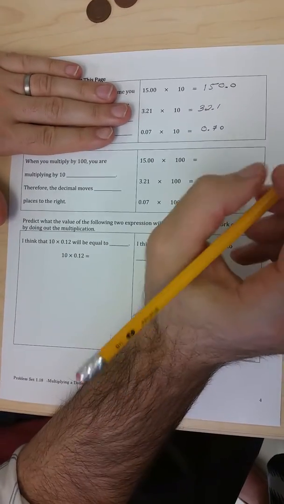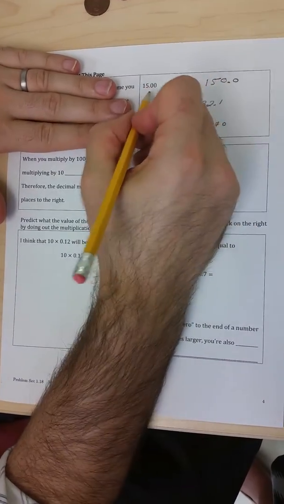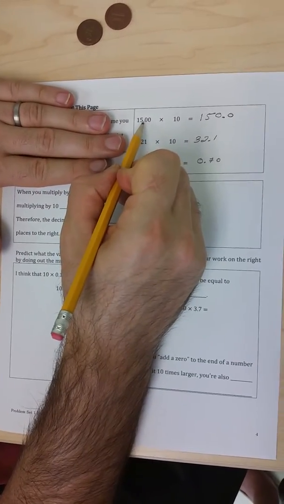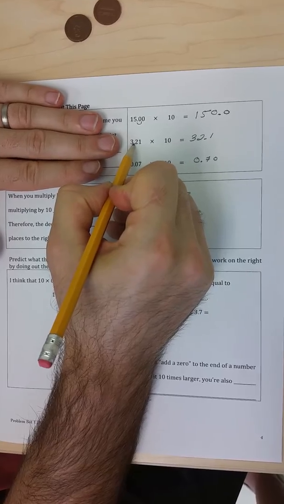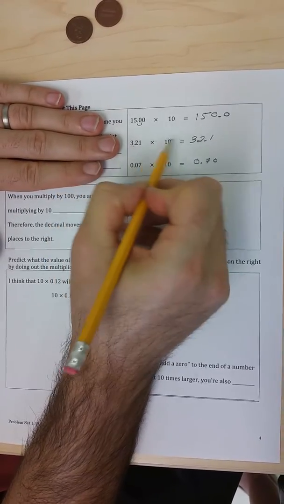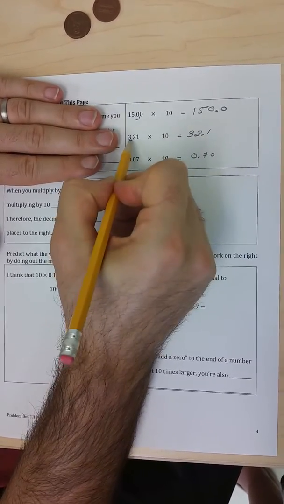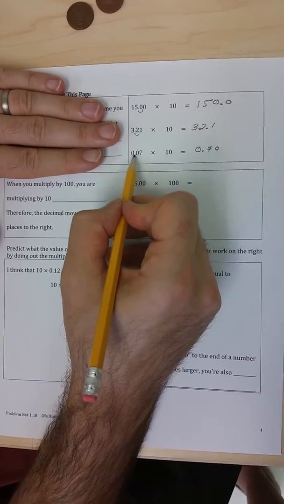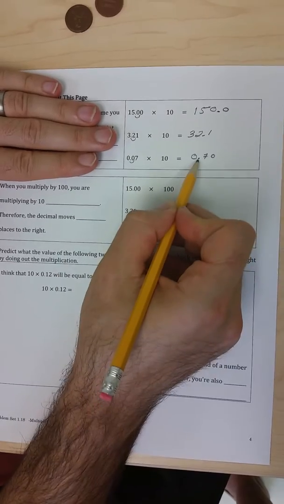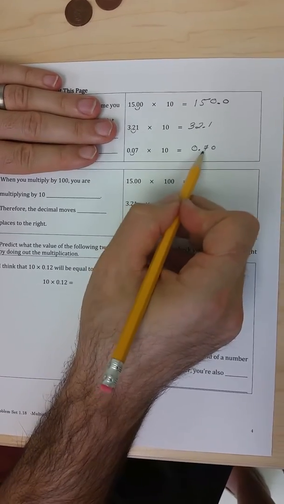And the pattern that you should have recognized is every time you multiply it by 10, you end up moving the decimal over one place to the right. It goes from in between the 3 and the 2 to in between the 2 and the 1. So from there to there, it moves one place. And from in between the two zeros here to in between this 0 and this 7. Right? And it is then 70 cents.